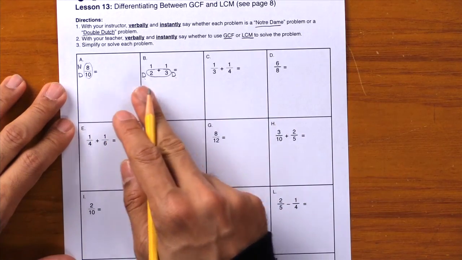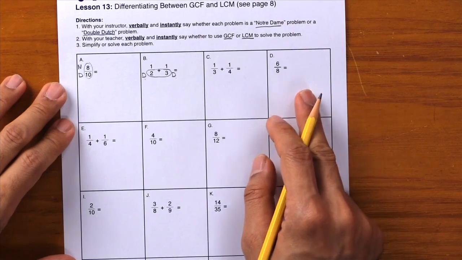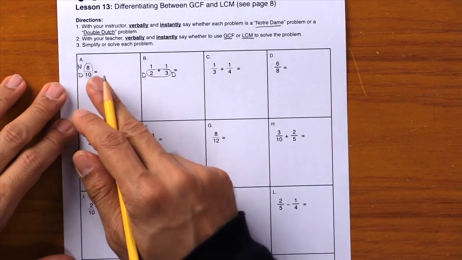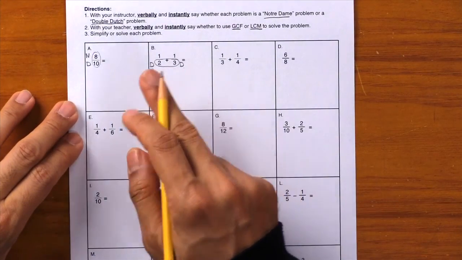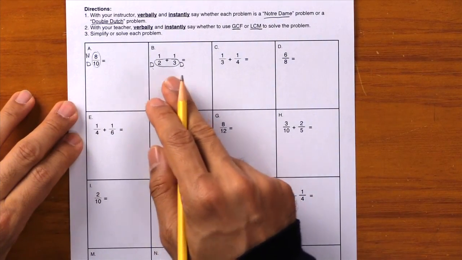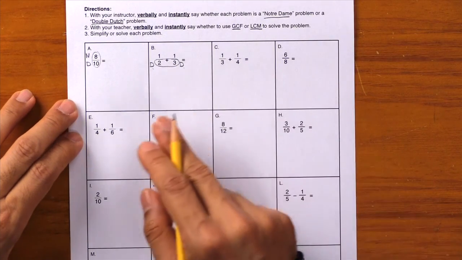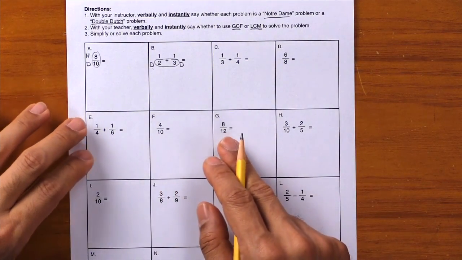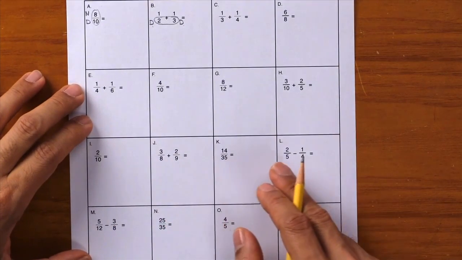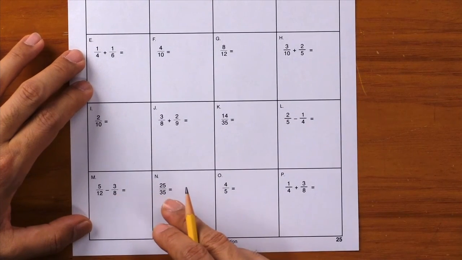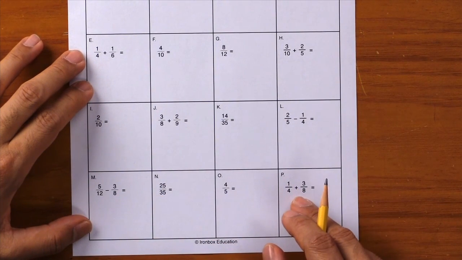So students have to go through all the boxes verbally and say whether it's a Notre Dame problem or a double Dutch problem. And this is how quickly it goes. Here, Notre Dame, double Dutch, Notre Dame, double Dutch, Notre Dame, Notre Dame, double Dutch... And students have to be able to do it that quickly because it ties in directly with GCF and LCM.